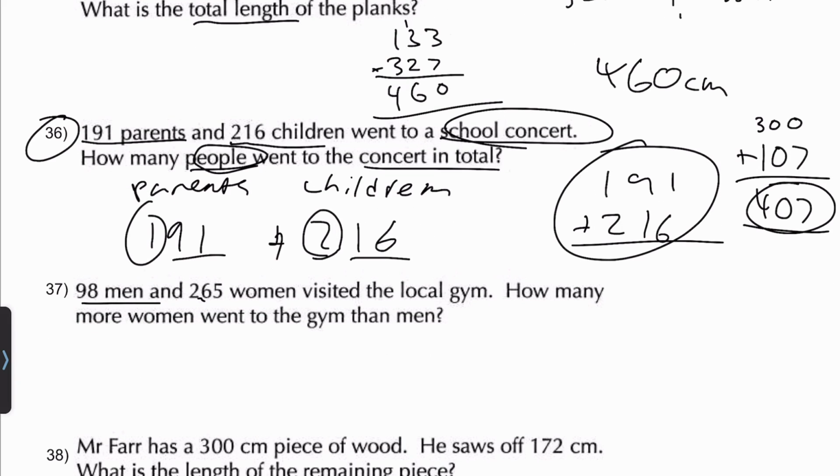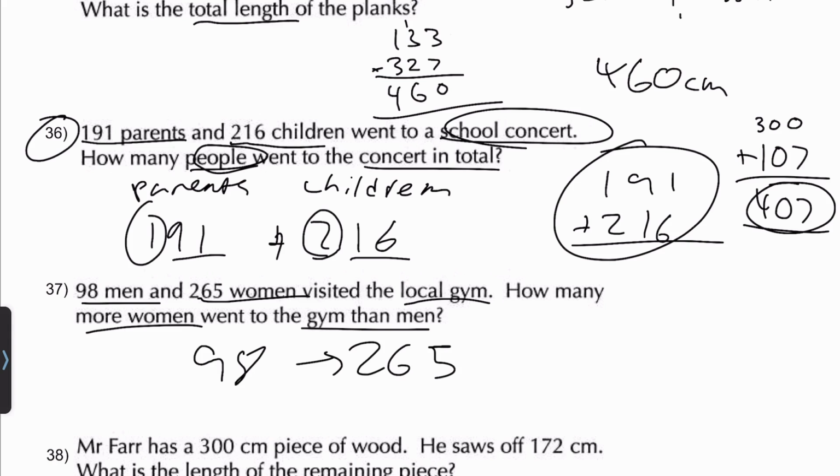98 men, 265 women visited a local gym. How many more women went to the gym than men? So what you want to figure out is the difference between these two. You can obviously count up 99, 100, 101 until you get to 265, or you could just do subtraction like that.